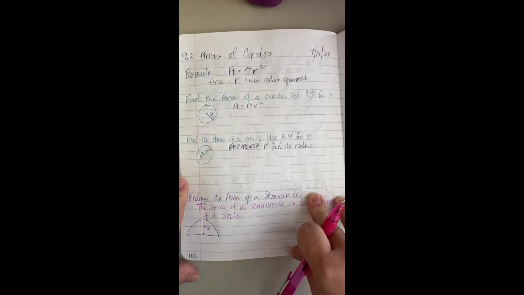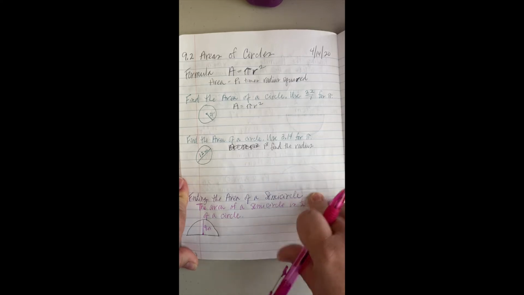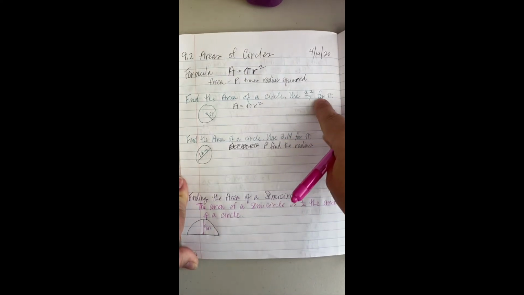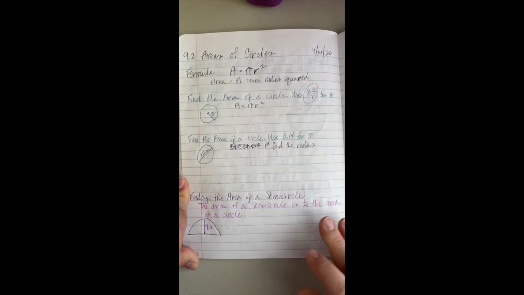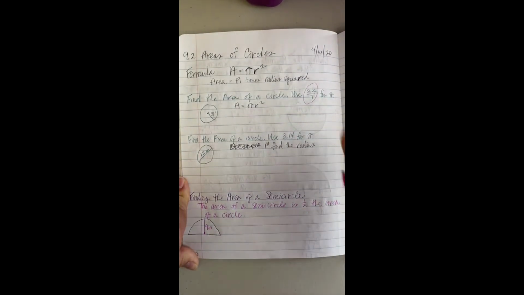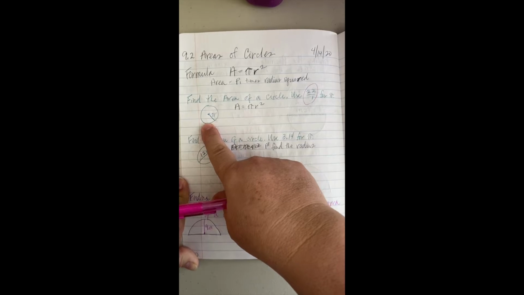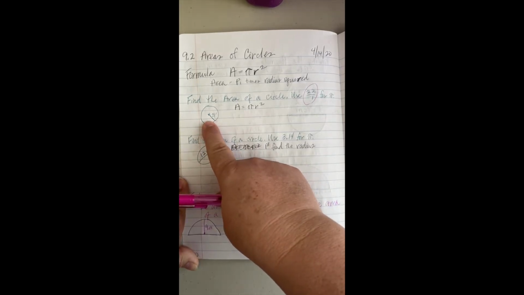All right, so we're going to start with this first one here. It says find the area of a circle. Use 22 over 7 for pi. So they specifically say that we're going to use 22 over 7 for pi. So here's our little circle. The radius is 21 feet.